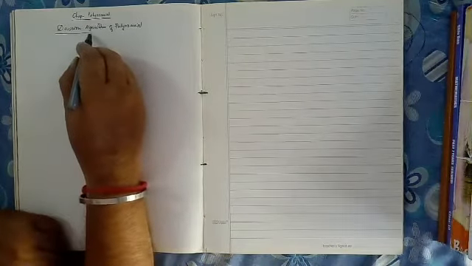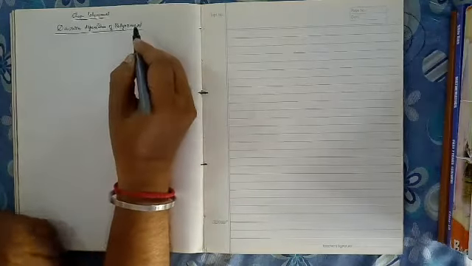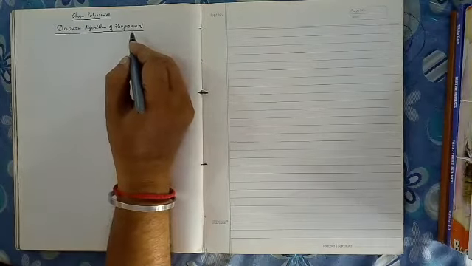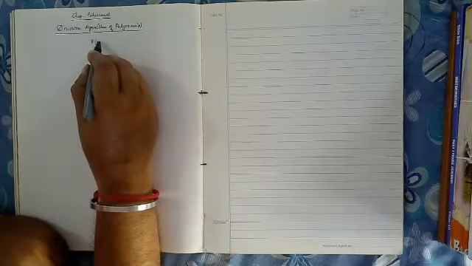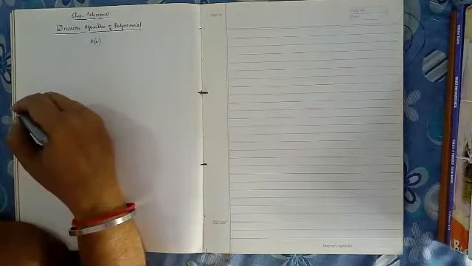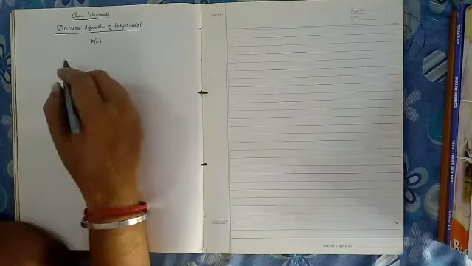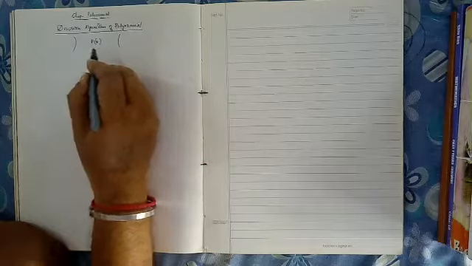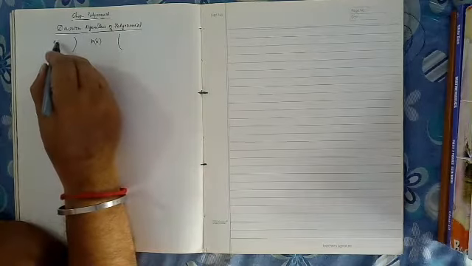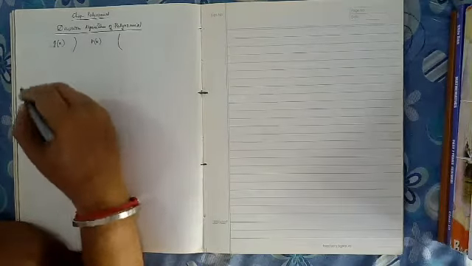Now, what is division algorithm of polynomial? p of x is the given polynomial. We are dividing the polynomial by another polynomial g of x.